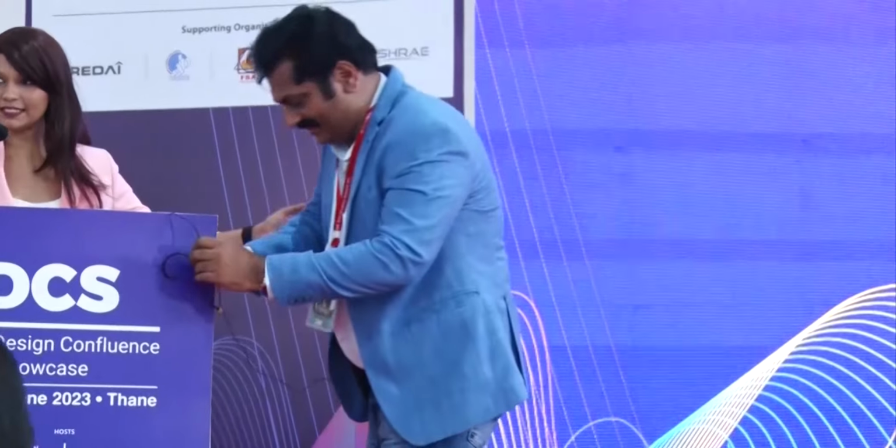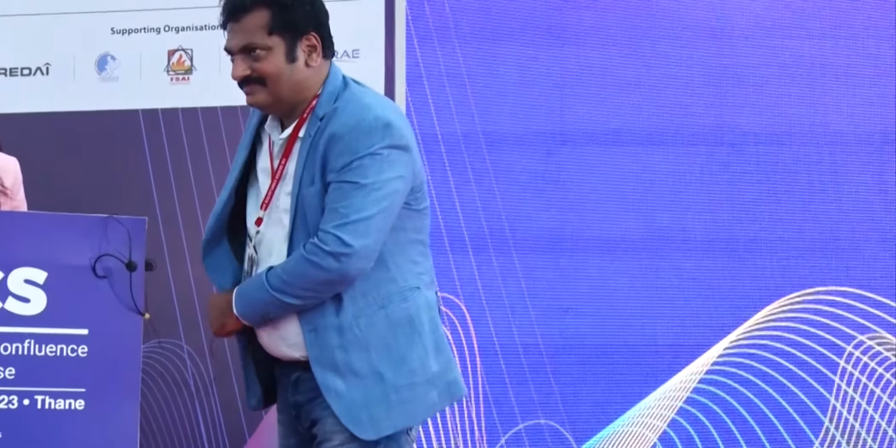So we have a memento for you. May I request Architect Sujit Gadkari to please come on stage to present the same. He took us into a different world, I would say. Let's have another big round of applause for him. Come on, you gotta keep clapping.